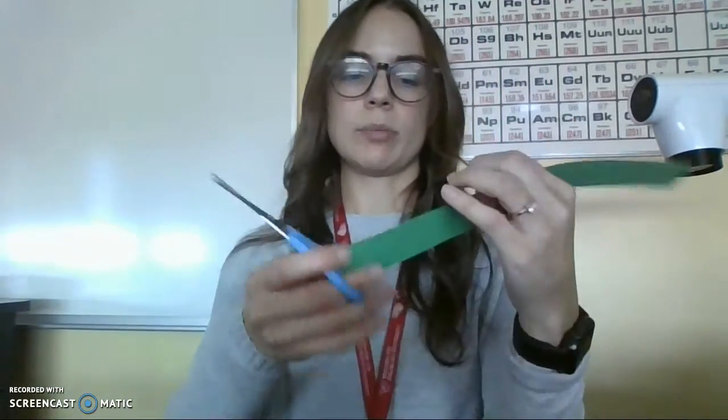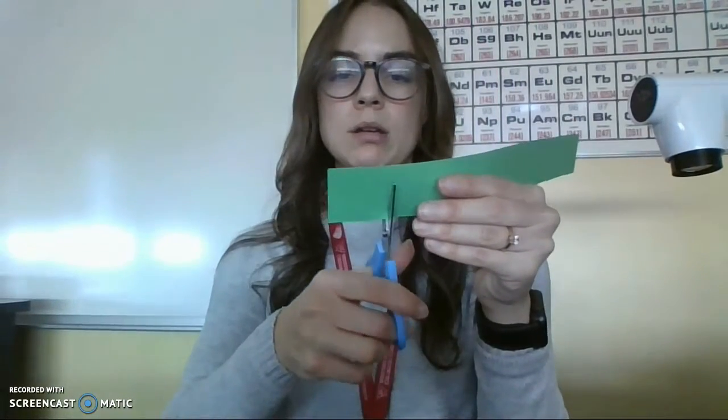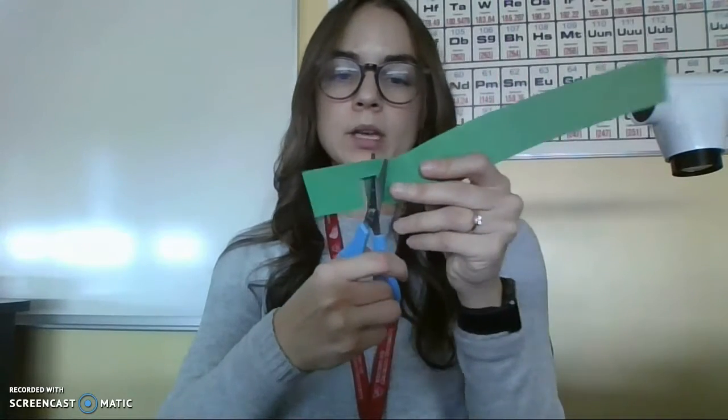So the scissors are the restriction enzymes. So I'm going to go through and I'm going to cut, so that I have sticky ends. So when I cut it, it will look like this.